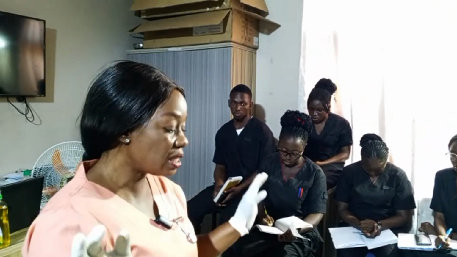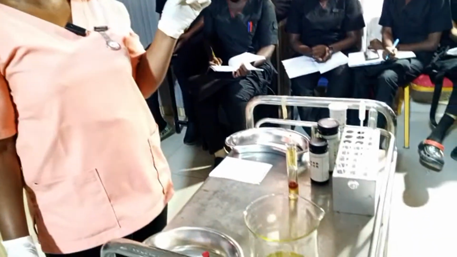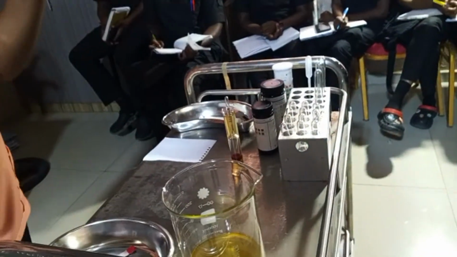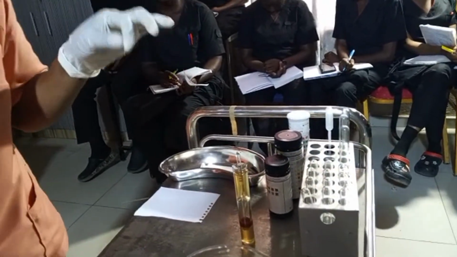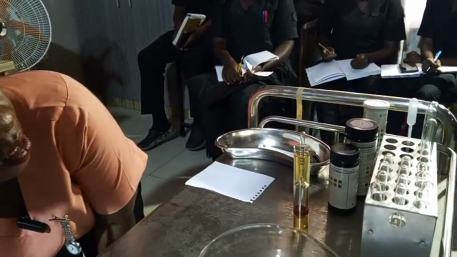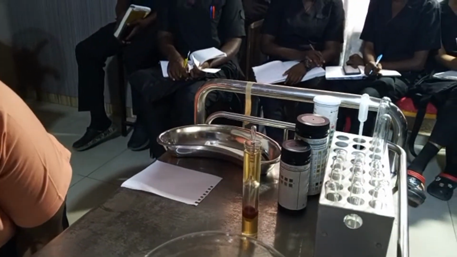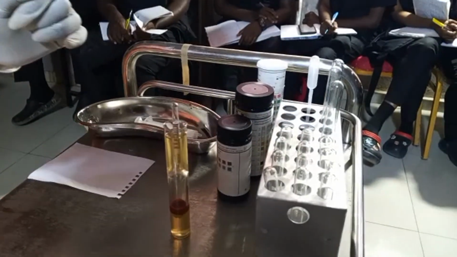So avoid that, just look at it at eye level. Remember, there are some graduations on the urinometer, right? Immediately you dip in the urinometer, you use your eye and look at it, and read the specific gravity of this urine. Let me teach you how to do that.